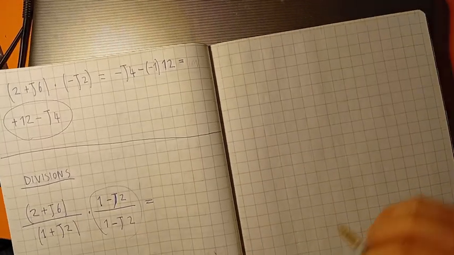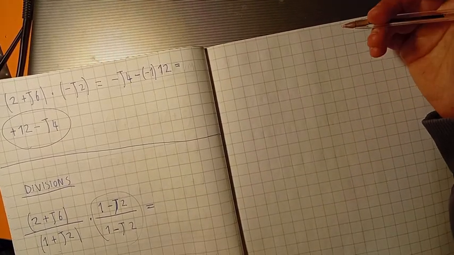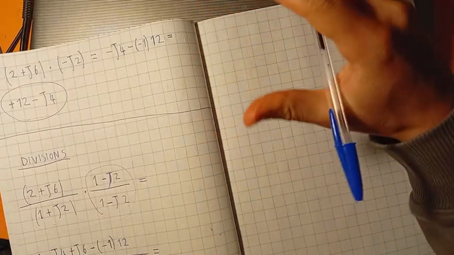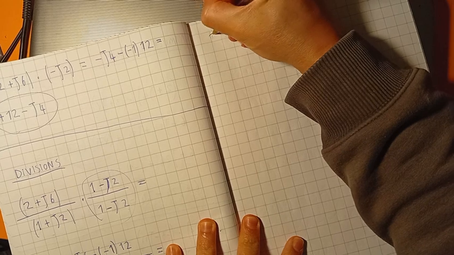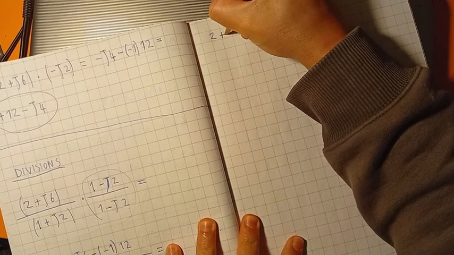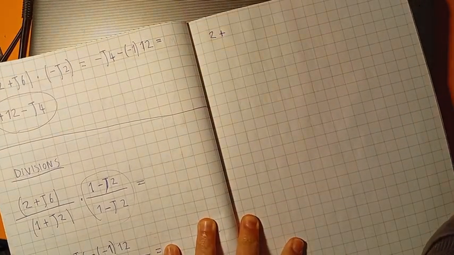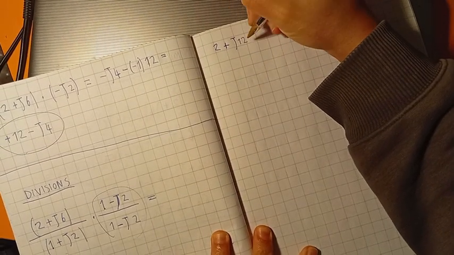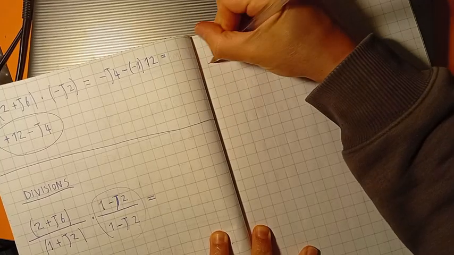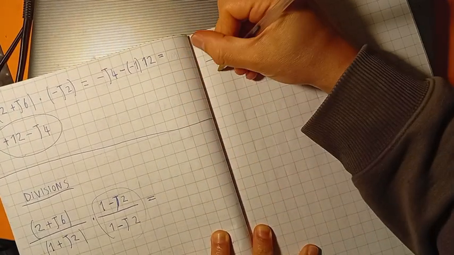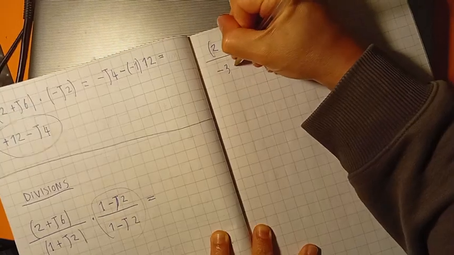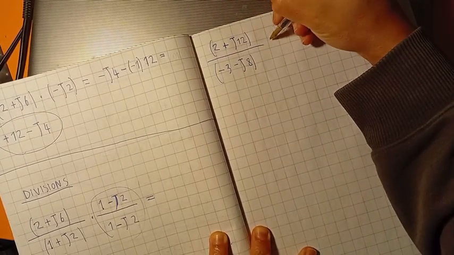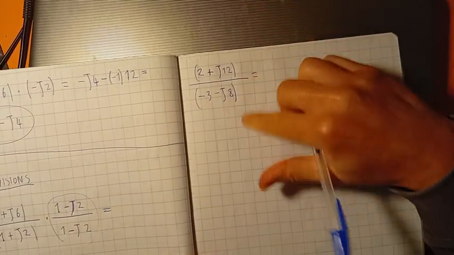Let's do another one, just to make more examples, so it is more complete. Let's try to do 2 plus j12 divided by minus 3 minus j8. Let's try to do this division.